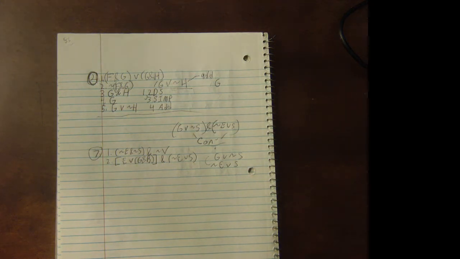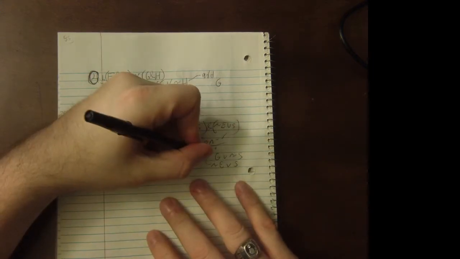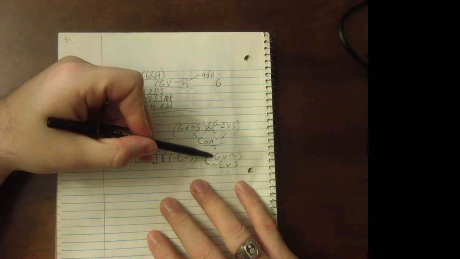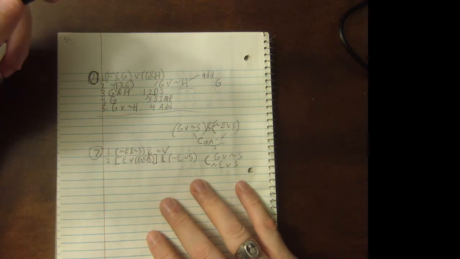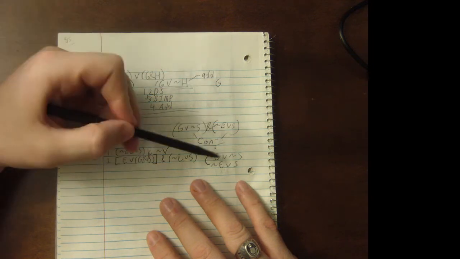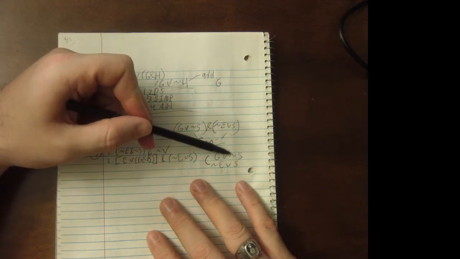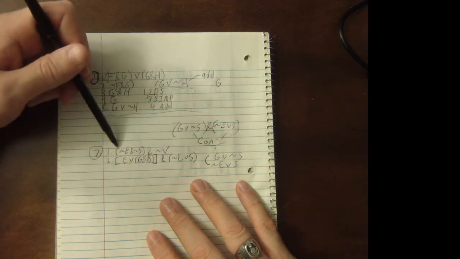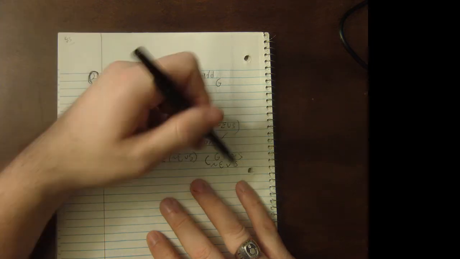So, might as well treat this as my new conclusion. I cannot solve this proof without getting G or not S. Might as well just treat G or not S as my new conclusion. Does G or not S occur in its entirety anywhere in the premises? Nope, which means I have to build it.